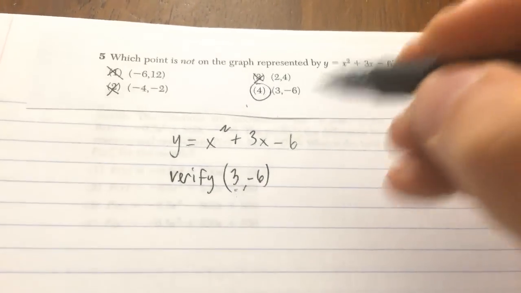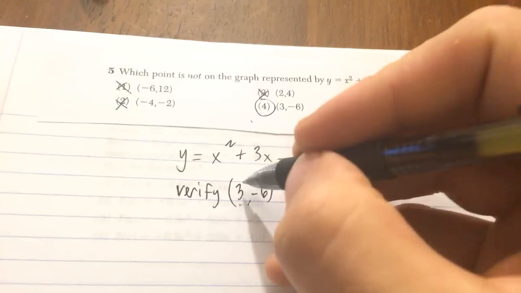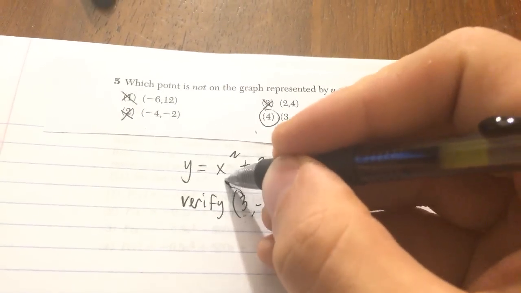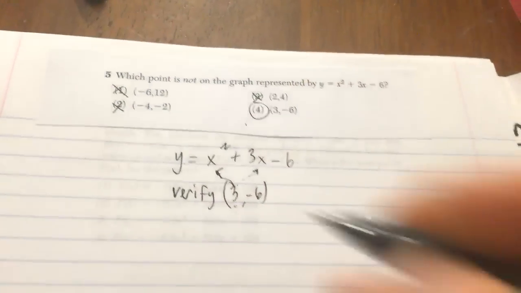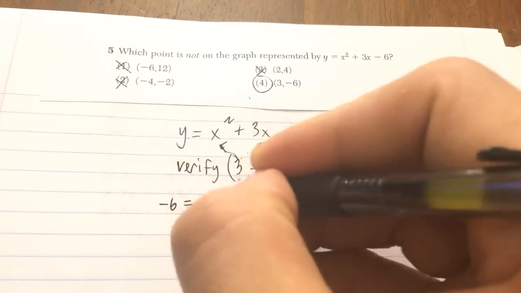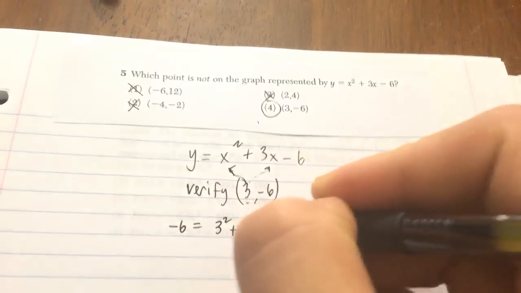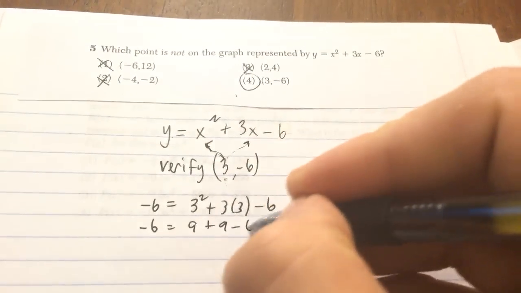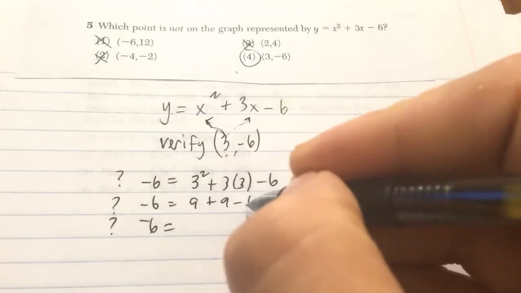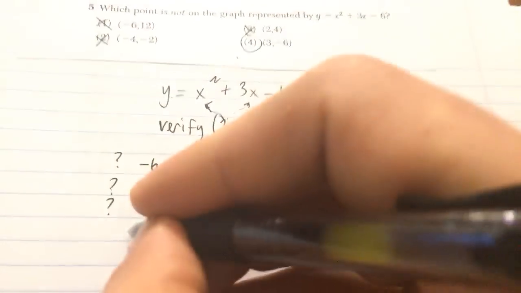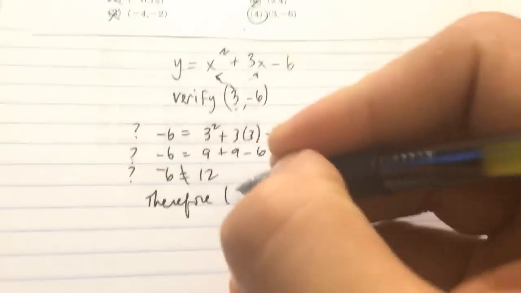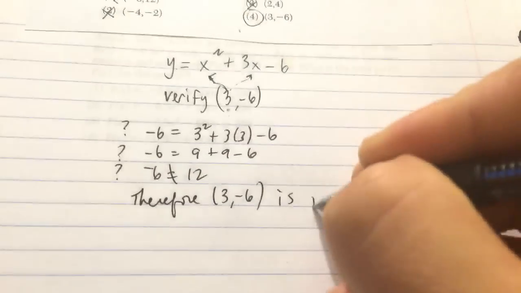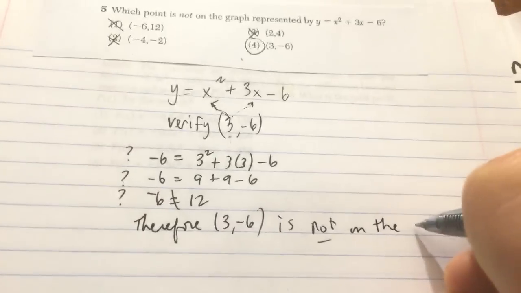To quickly show you algebraically what you can do to verify, you can plug in 3 for all of your x values here and negative 6 for your y. So does negative 6 equal all of these operations? You get 9 plus 9 minus 6. Does negative 6 equal 18 minus 6, which is 12? They do not equal. Therefore, 3, negative 6 is not on the graph.